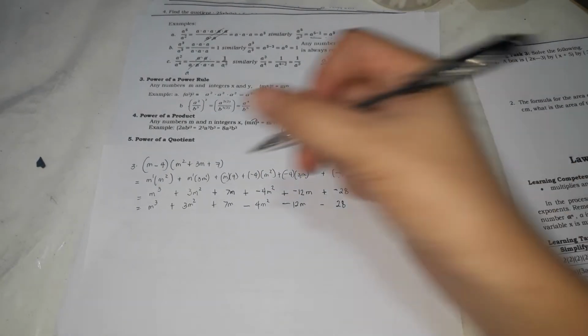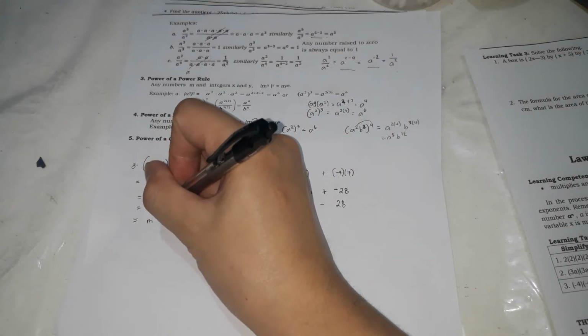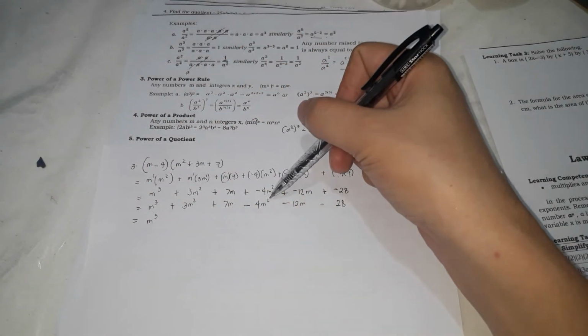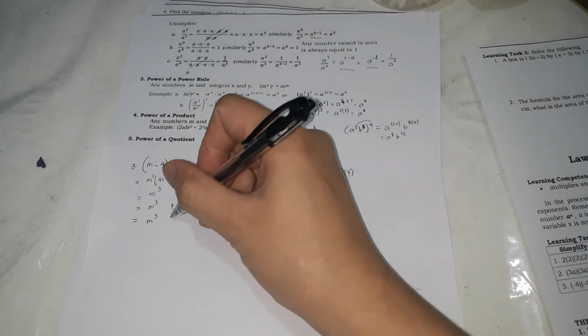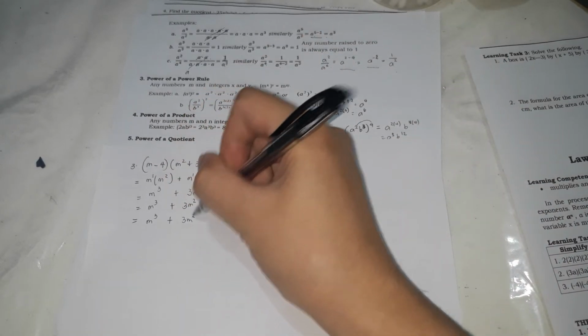Next, we need to arrange this one in standard form. Ibig sabihin, we're going to arrange them in descending order. Tapos m cube, mauna si m cube kasi yun siya may pinakamalaking exponent. Next, si 3m squared, yung mga m squared na.